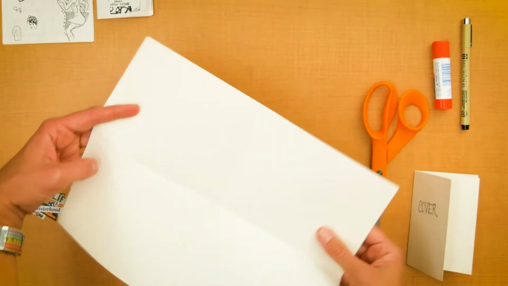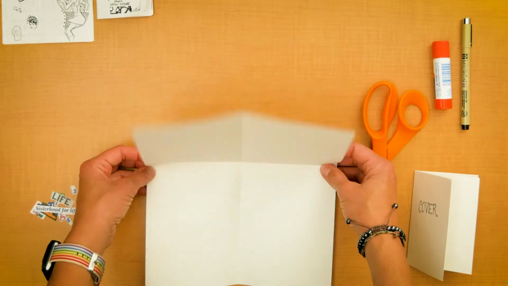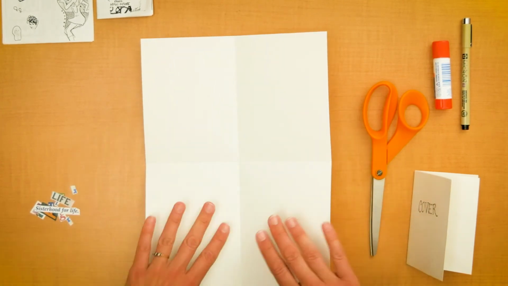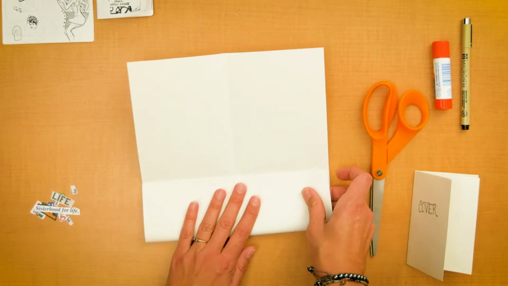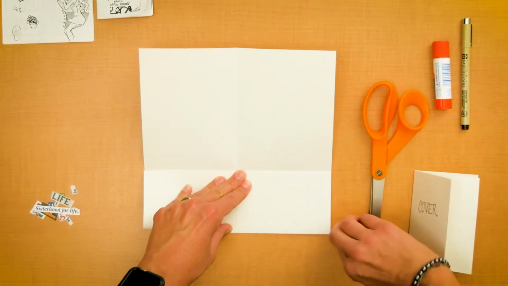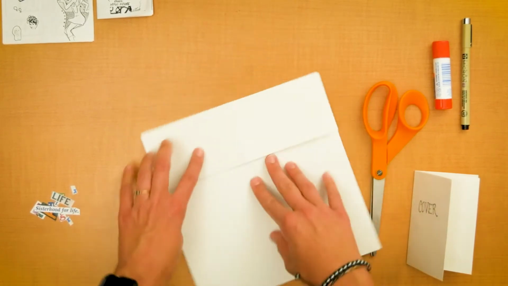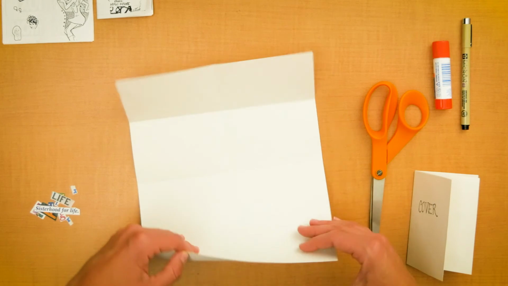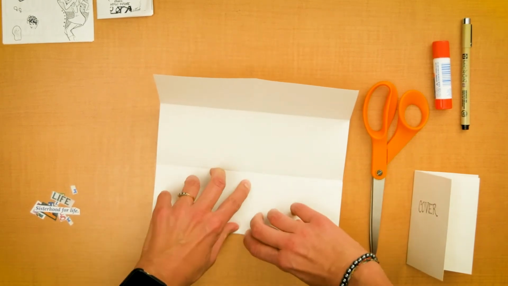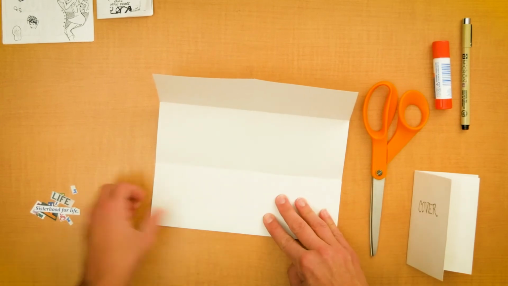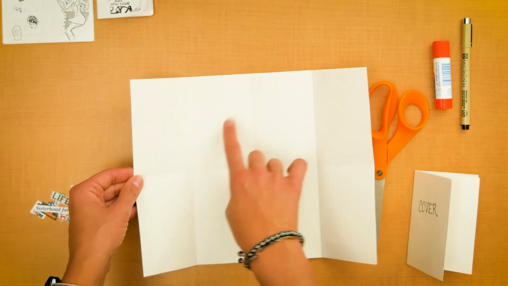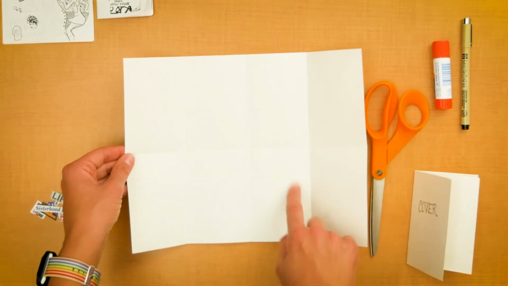All right, so we have our paper folded in half, both long ways and short ways. Now you're going to fold this in one more time to the center on both sides. I'm going to unfold that and then fold it in like this. And here we go. So this is what your paper should look like. All right, you should have 8 distinct squares. 1, 2, 3, 4, 5, 6, 7, 8.